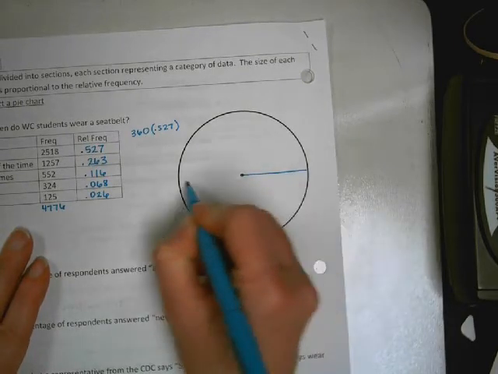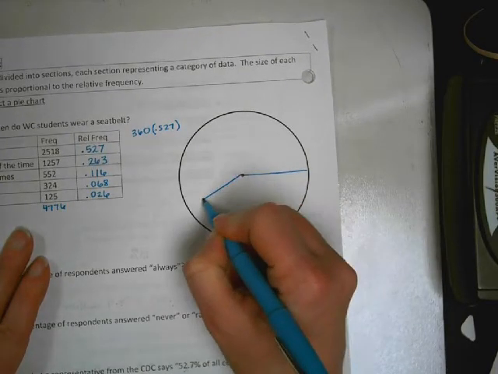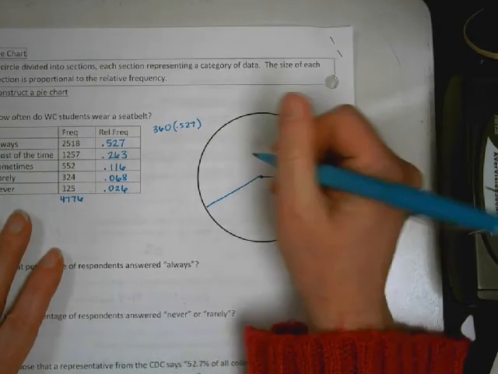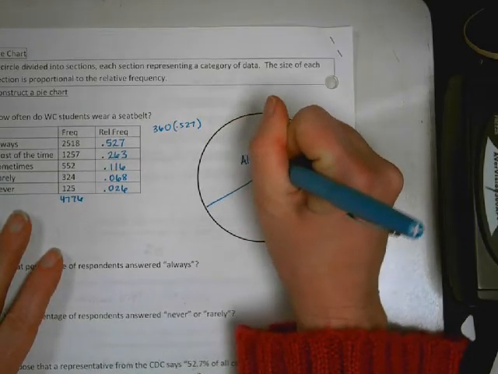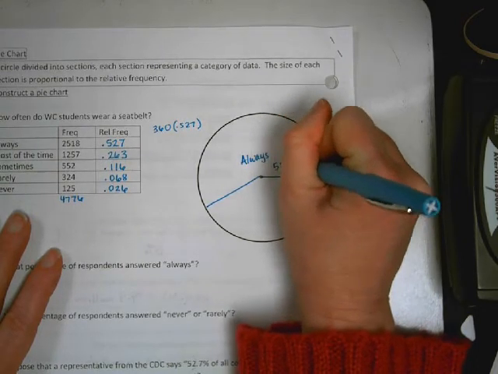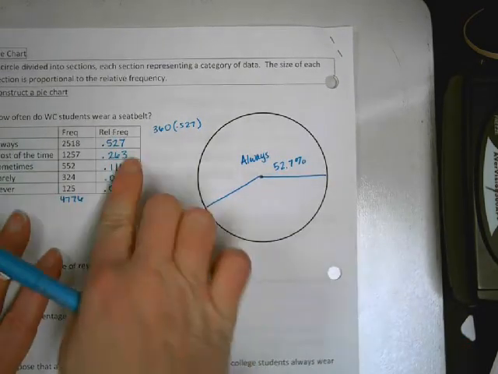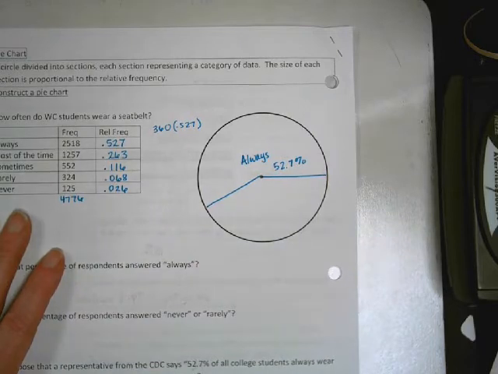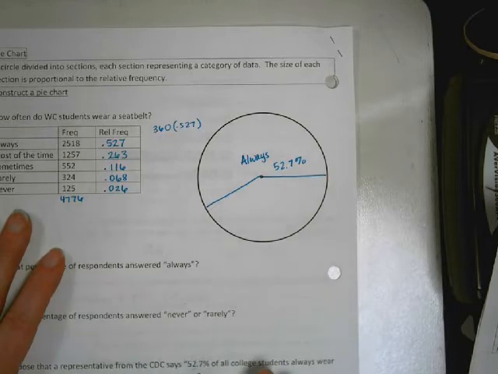If I drew straight across, I'm going to draw a little bit down from that and say this is my always section, which is 52.7%. Now the next one is 26.3%. So I multiply that by 360 and I get 94.68.